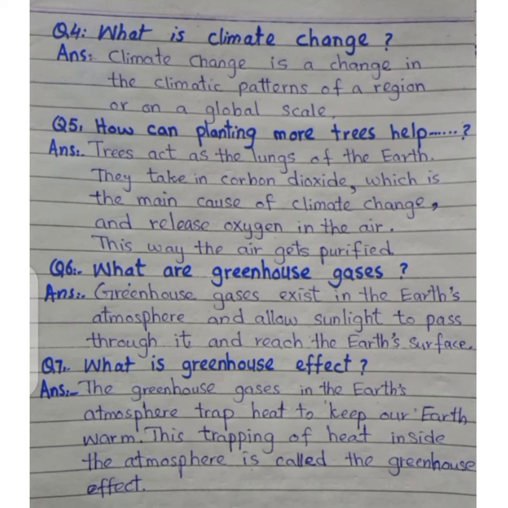Question 6. What are greenhouse gases? Answer. Greenhouse gases exist in the Earth's atmosphere and allow sunlight to pass through it and reach the Earth's surface. Question 7. What is greenhouse effect? Answer. The greenhouse gases in the Earth's atmosphere trap heat to keep our Earth warm. This trapping of heat inside the atmosphere is called the greenhouse effect.